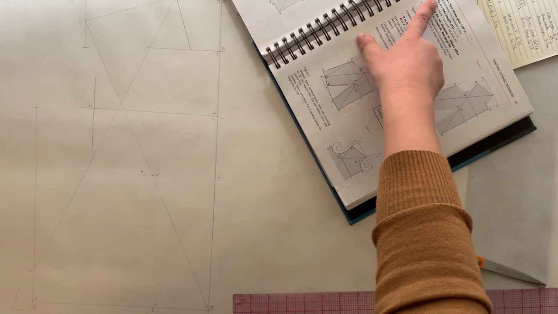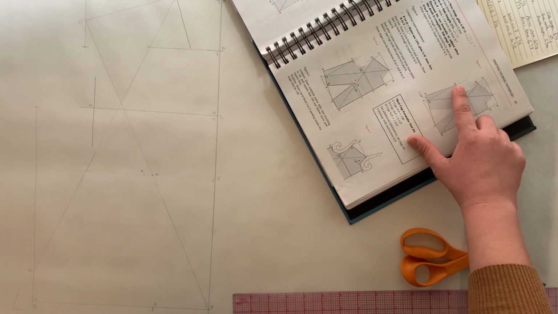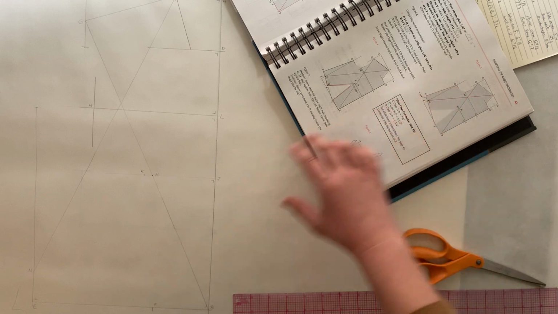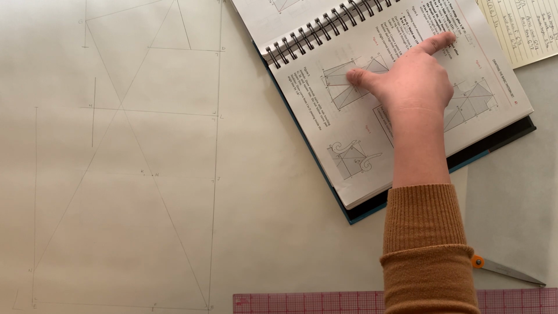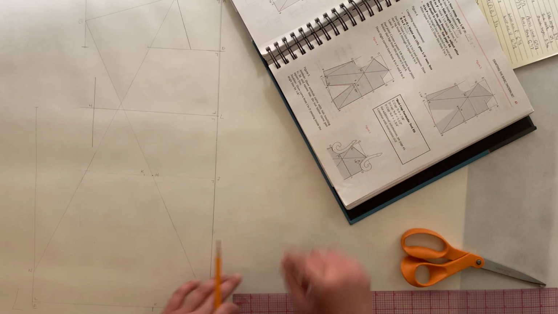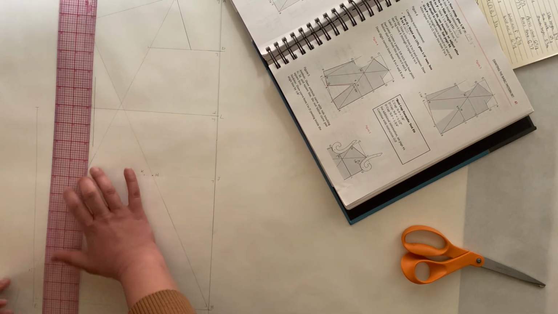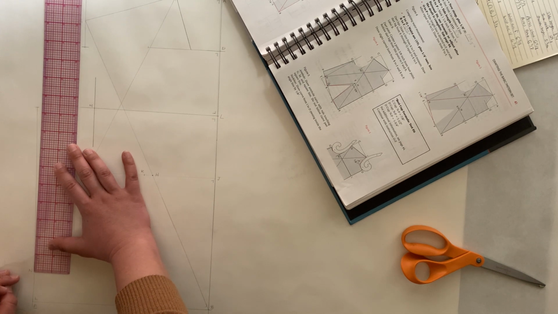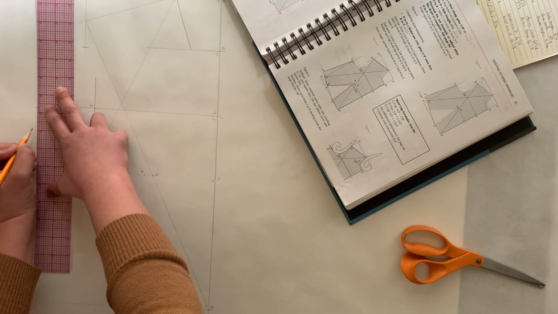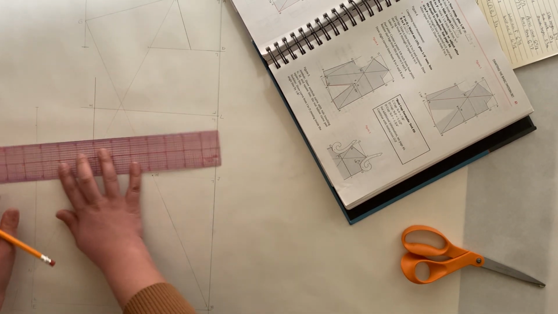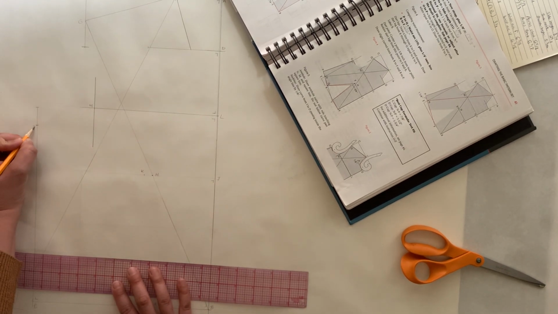Okay. Now I'm going to be working with my side length. So my N to O measurement, the side of my sloper for my bodice, is going to be a given measurement from my form, which is 8 1/4. So I'm going to mark up from N 8 1/4. I have this line that's already drawn here. Again, I cross marked that earlier. So 8 1/4. Go ahead and mark that there. I'm just going to make a little crosshair, and I'm going to label that as O.